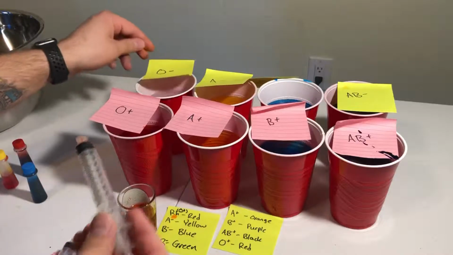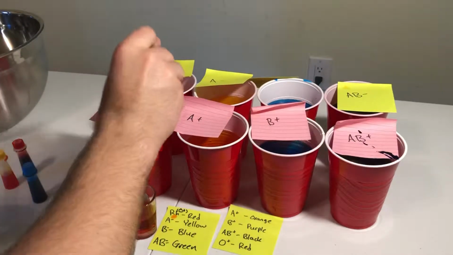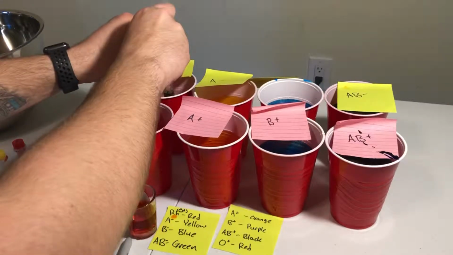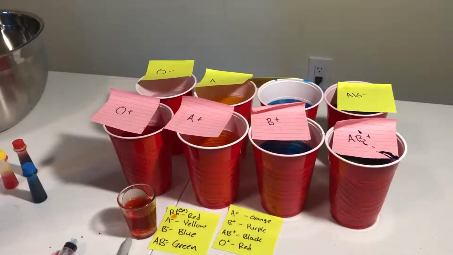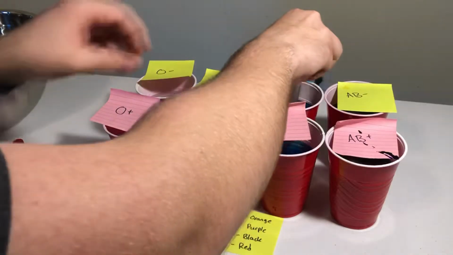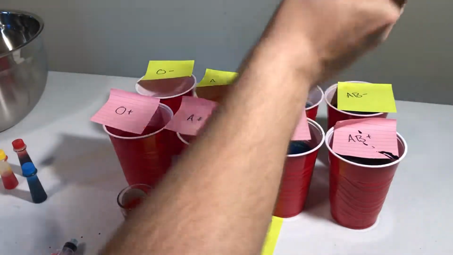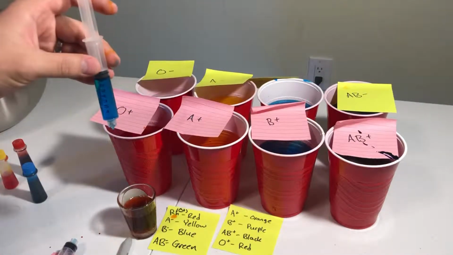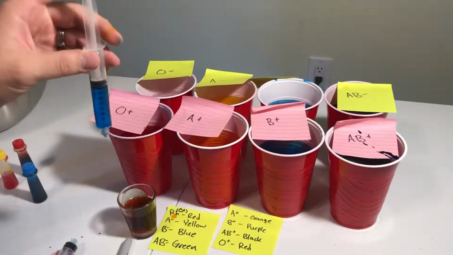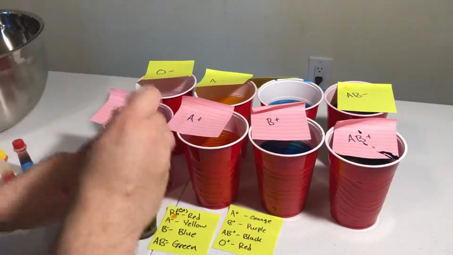O positive can receive a donation from O positive. Doesn't change it. O positive can receive a donation from O negative. It doesn't change it. But as soon as you try and add something in there that doesn't belong, like we'll say B negative, which has the B antigen that this does not. As soon as it hits that, your blood coagulates. It clots up and it no longer can receive that blood.